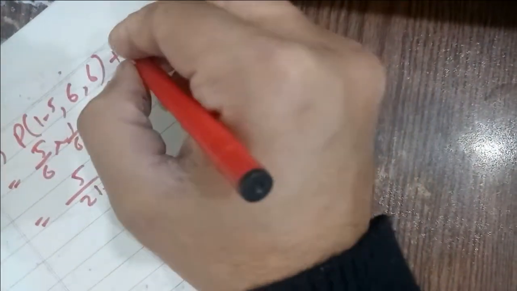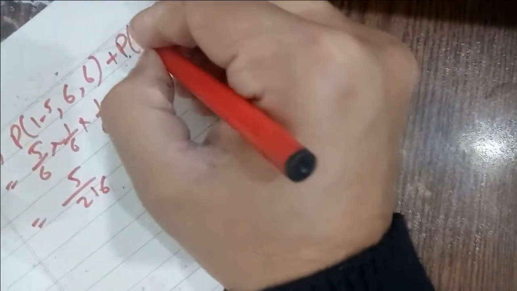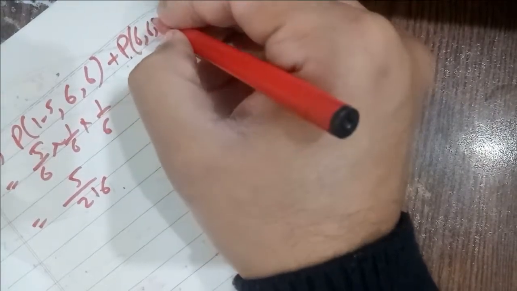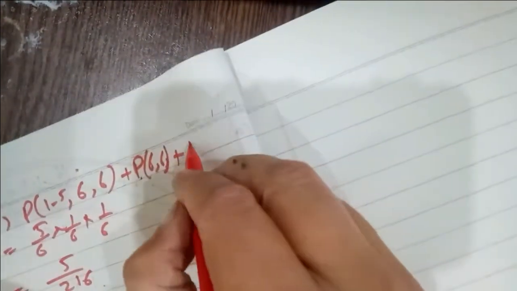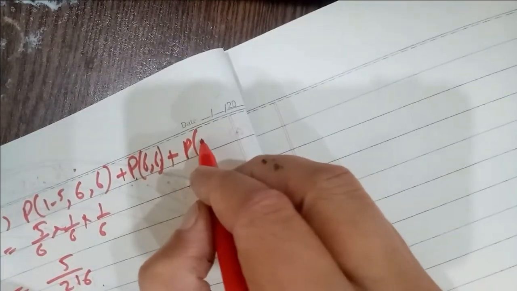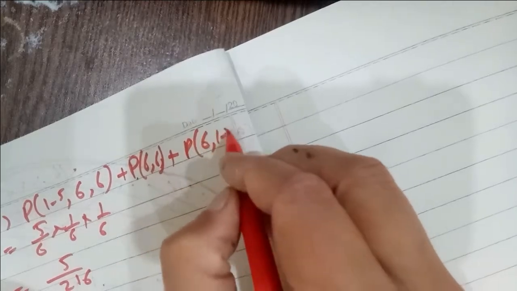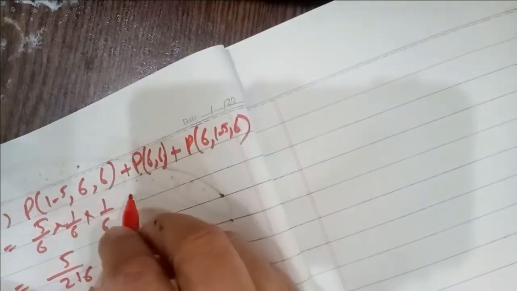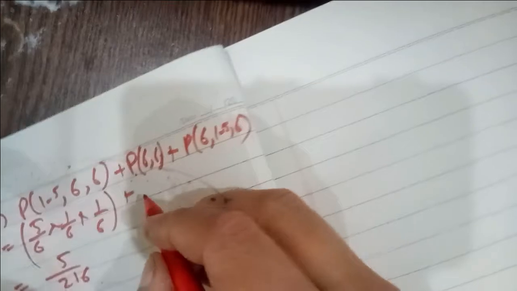Another combination will be 6, 6, plus the probability of getting first 6, then 1 to 5, then 6. So we have to add their probabilities as well.